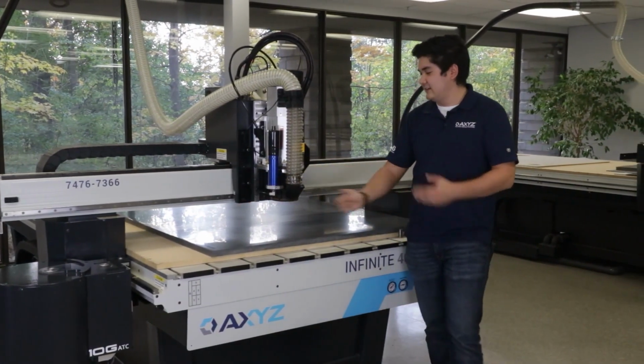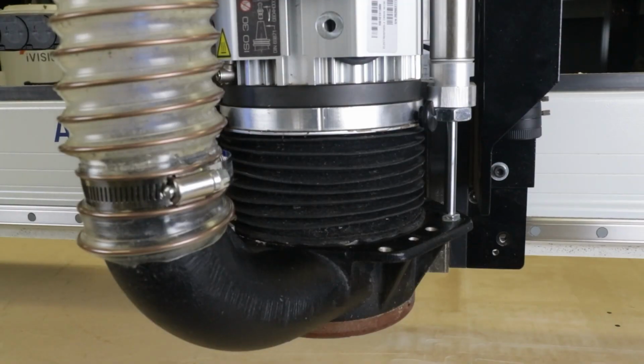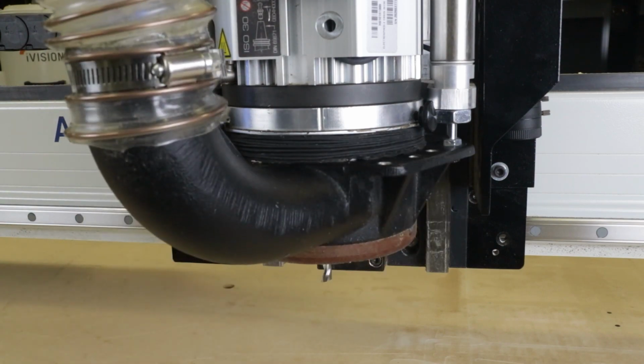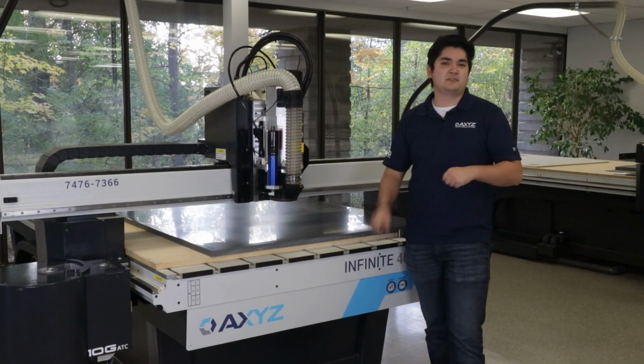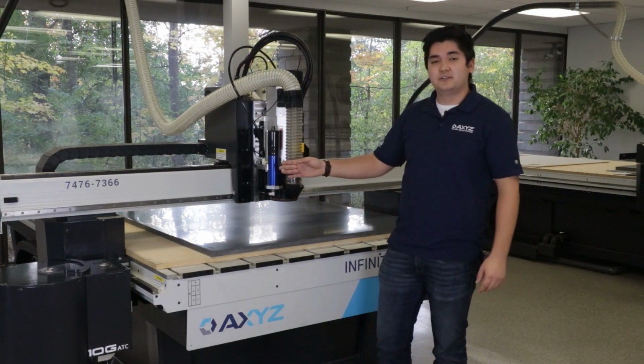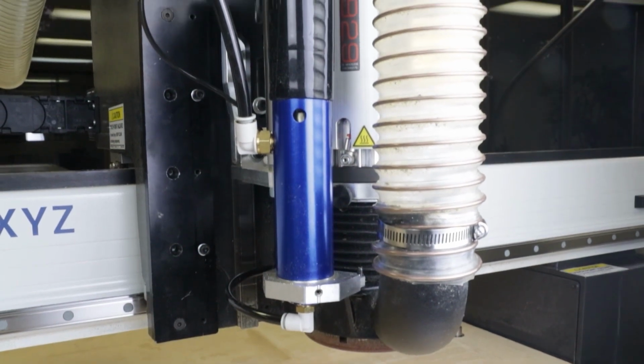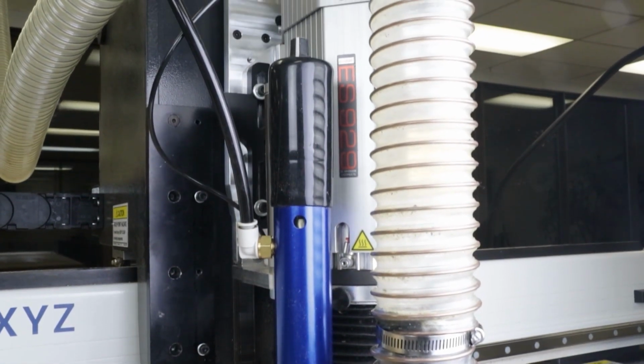Coming back to the spindle again, you can see our dust collection boot we have. This is our high-capacity dust collection. Attached to that, we have our bellows seal, and that creates a nice tight seal for that dust collection boot to get the best possible vacuum. On this one, when we're cutting plastics, we're also going to be using our cold air gun. What that cold air gun does is keep a nice cool breeze blowing over the tool and the material to help keep those temperatures down.